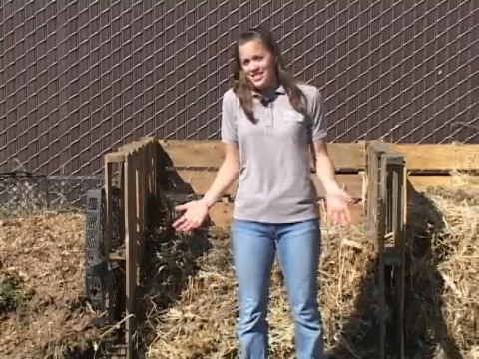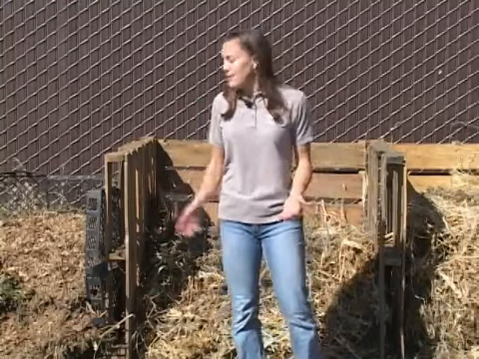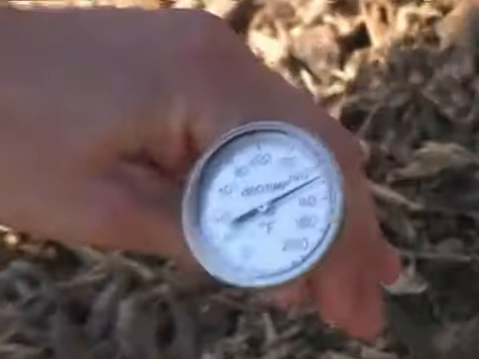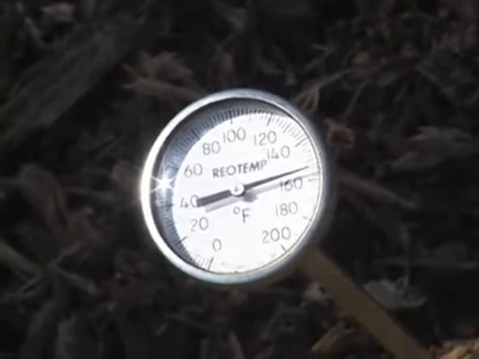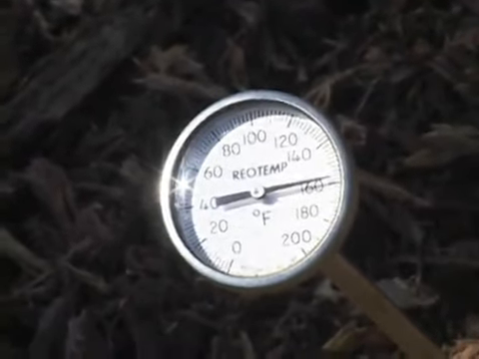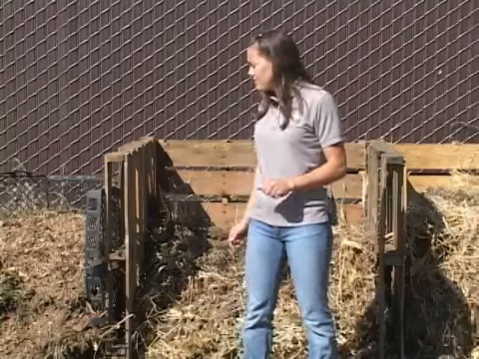That's a natural process. Just like when we go for a run or a really fast walk, we heat up. These organisms are going to be producing a lot of heat. That's a good sign that the composting is happening very quickly in your pile. A pile can get anywhere from 120 to even 150 degrees on the interior when it's composting really quickly. That's a very good thing.